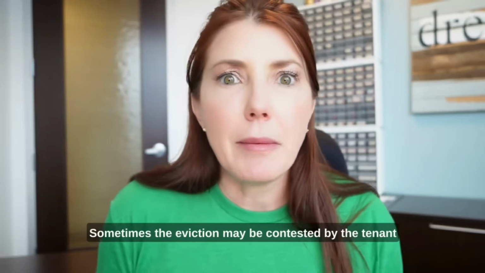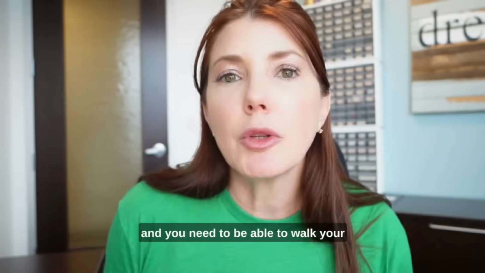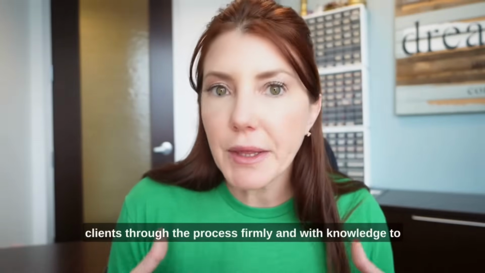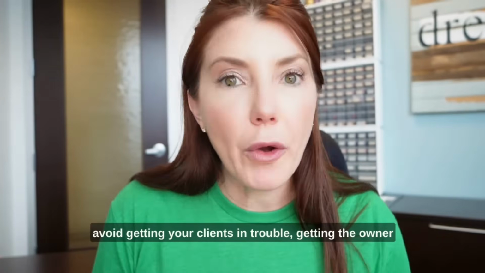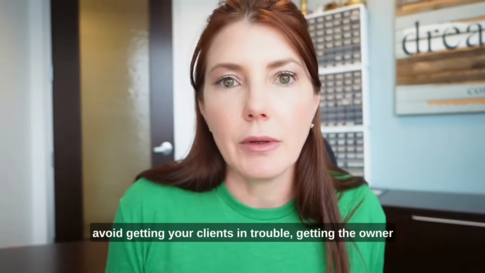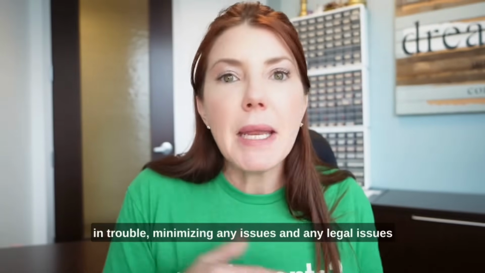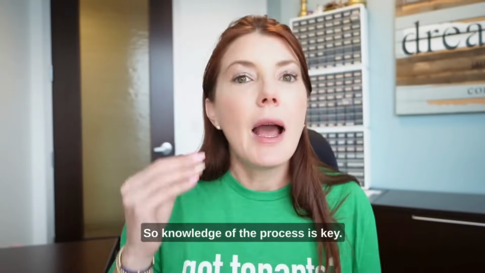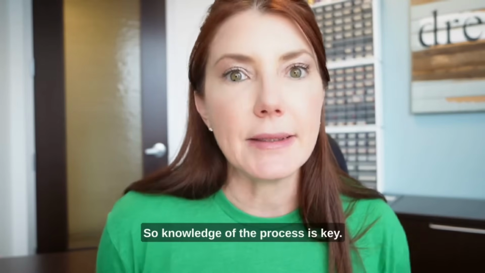Manage the eviction process is another task of a property manager. Sometimes the eviction may be contested by the tenant, and you need to be able to walk your clients through the process firmly and with knowledge to avoid getting your clients in trouble, getting the owner in trouble, minimizing any issues and any legal issues that they may have. So knowledge of the process is key.